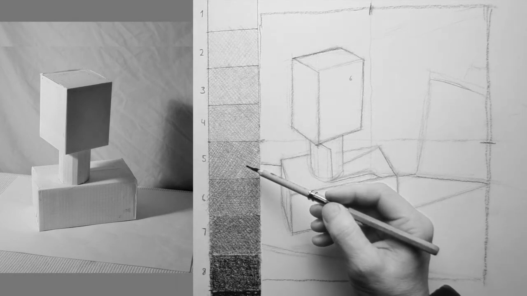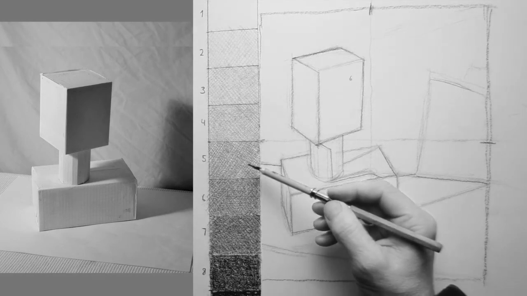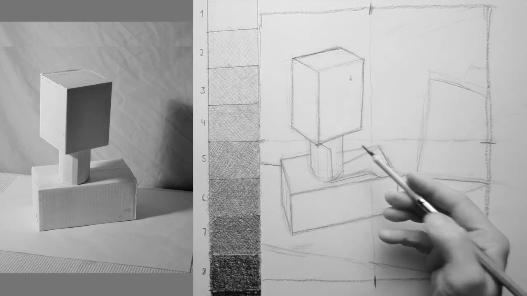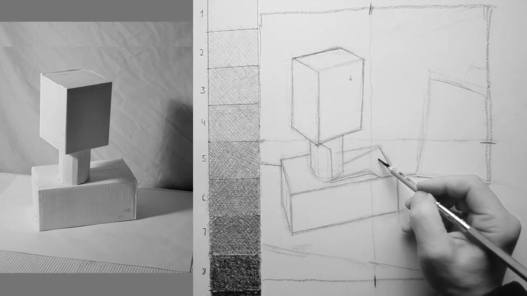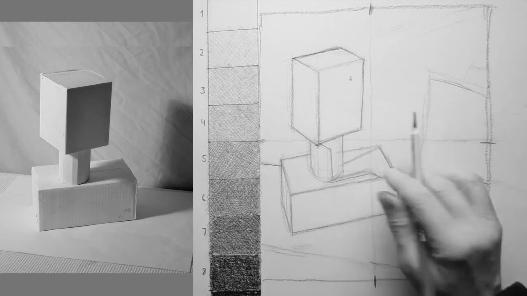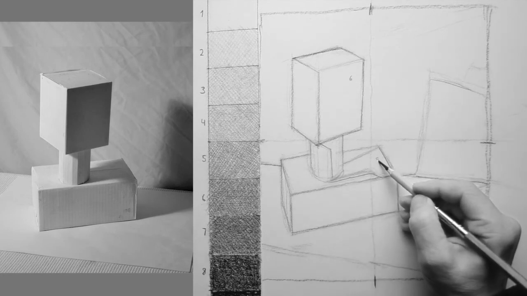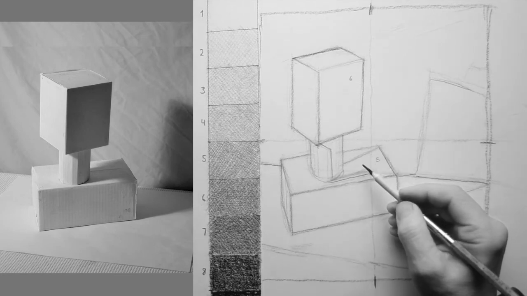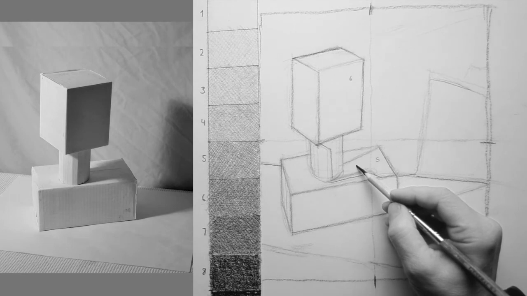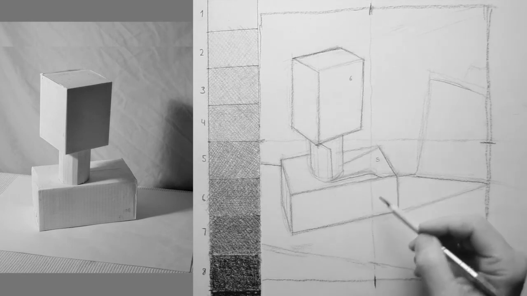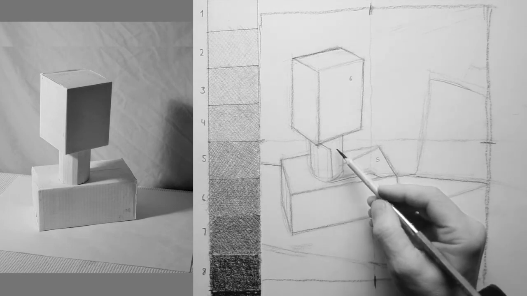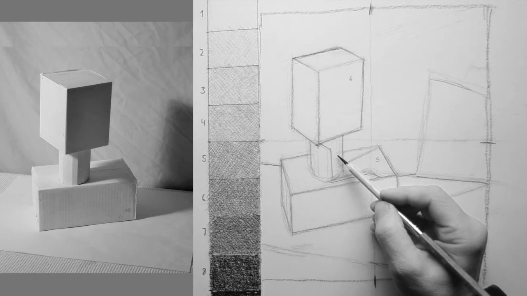Next, I'm going to move on to the cast shadow on the bottom box. This one seems to be about a 4 or a 5. I'm going to call it a 5. I will then draw the corresponding value number on my drawing. I will continue to match shapes with value numbers throughout my drawing.